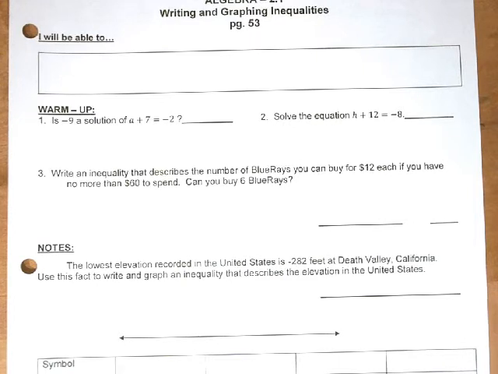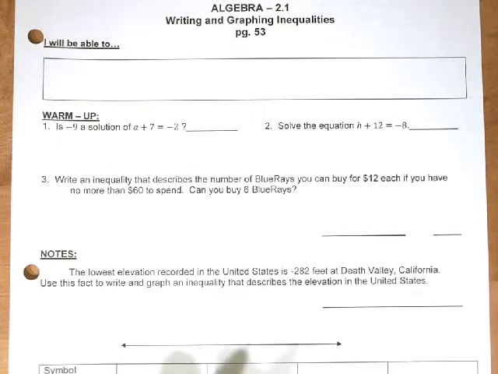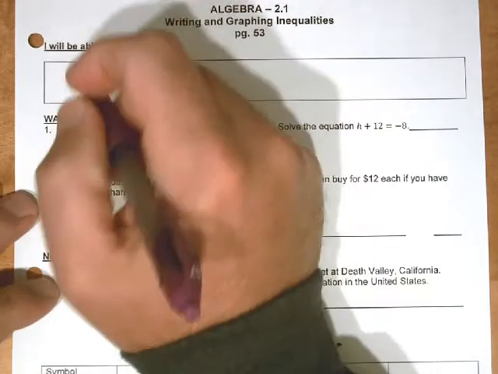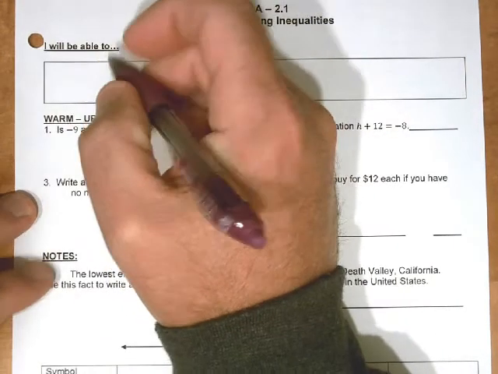This week's, or actually new chapter, 2.1. So we're going to be looking at inequalities in this chapter. This first section here is writing and graphing inequalities. So you'll be able to write linear inequalities from a graph.